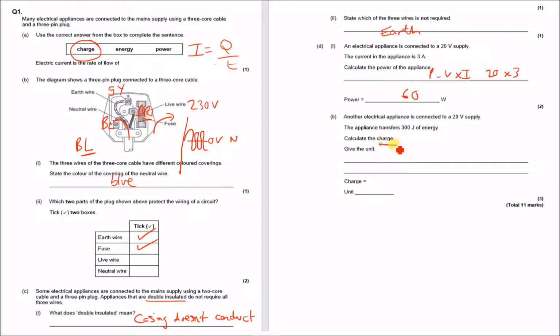And for this question we're trying to calculate the charge. So voltage is the amount of energy transferred per unit of charge. So it's the energy divided by charge. So it's the energy that's transferred per unit, or per coulomb. Okay, so we have an energy of 300 joules, and we're trying to work out the charge.